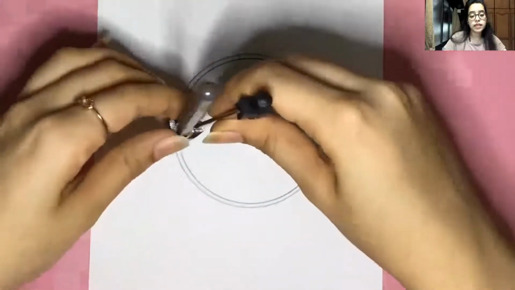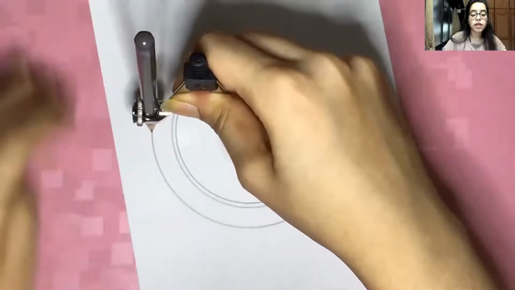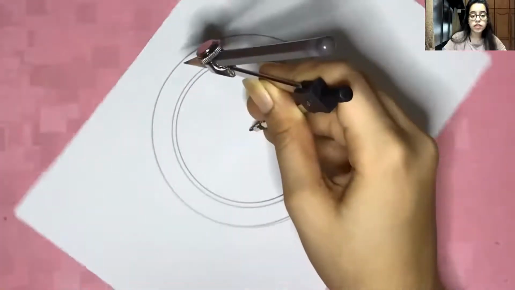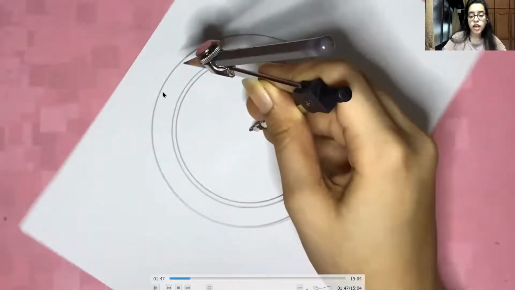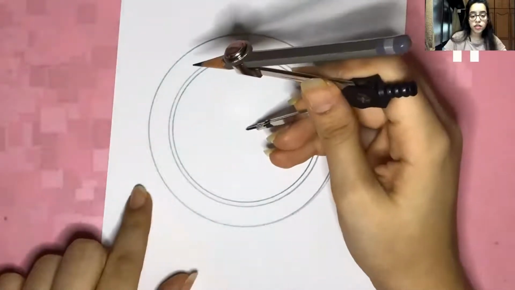Now again, place the point at the same point, and this time we'll make a little larger circle. So just have a look at the distance from the previous circle now. That's the first circle, then there's a little bit of gap, and then there's a second circle. Then I'm extending the compass up to a certain point, widening this gap, and I'm drawing another circle now. Okay, so I've just drawn the third circle.